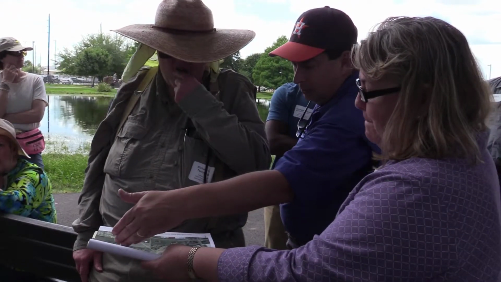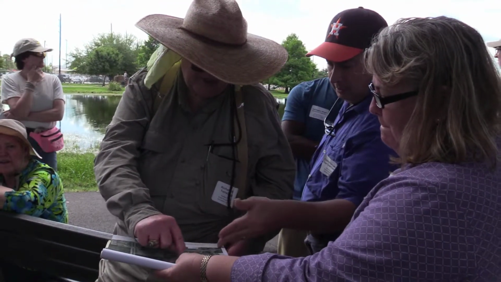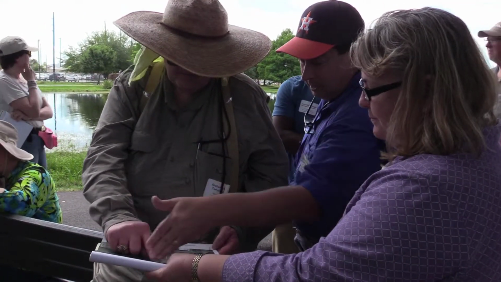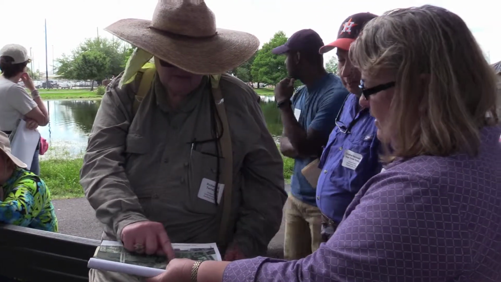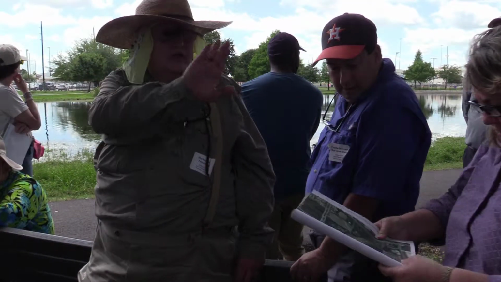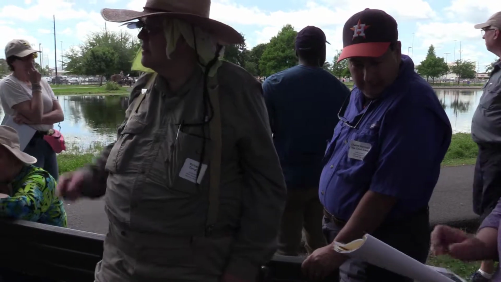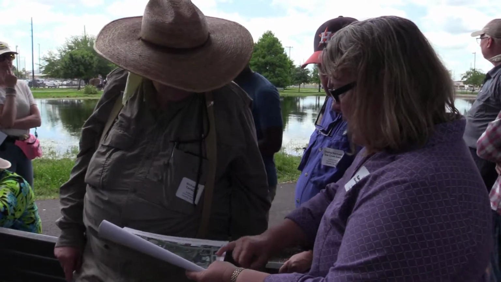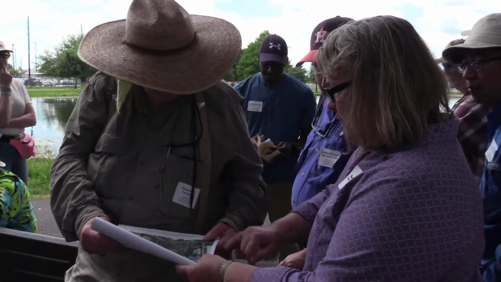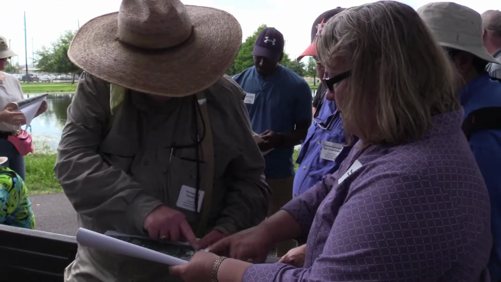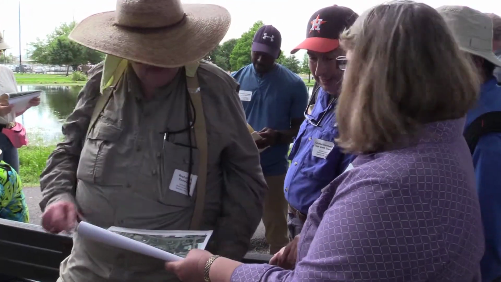So where's the fault? The fault trace is running right along in here. So the edge of the pond is right up, the edge of the pond is coming up close to the scarp. Oh yeah, and in fact you can see the road repaired right here. Well, yeah, that's probably it because it goes right in front of that building.